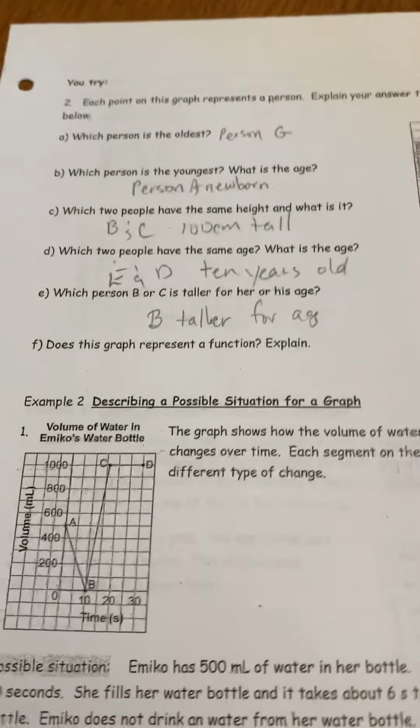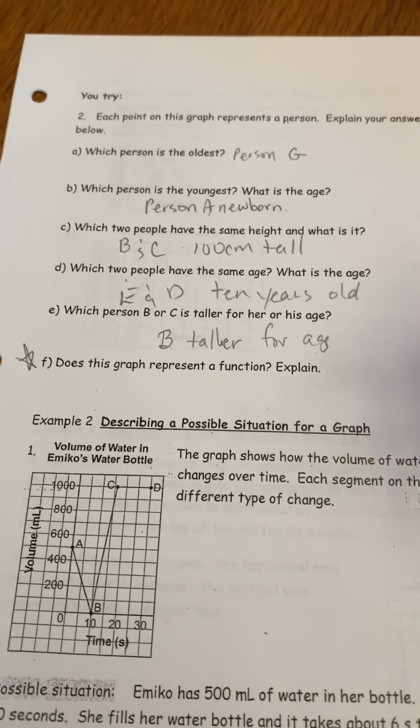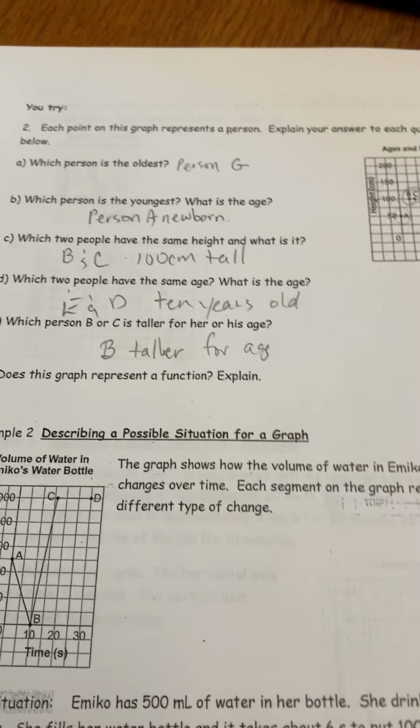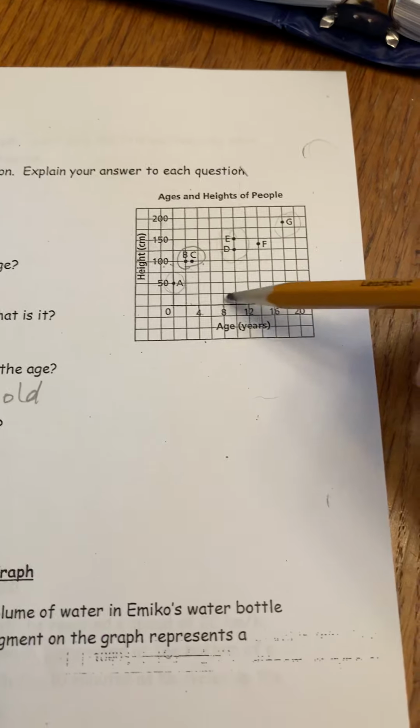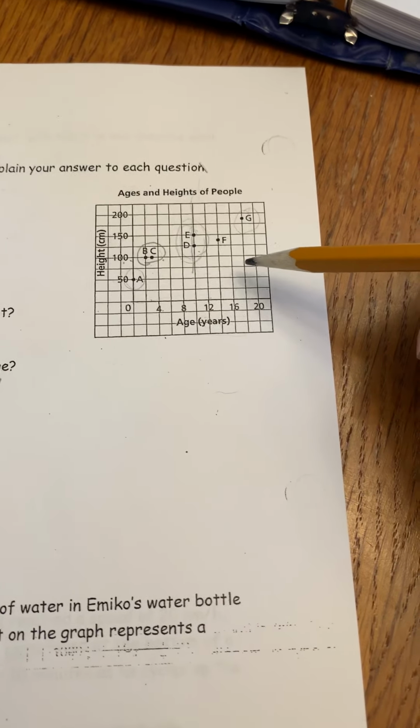And does this graph represent a function? This is important because now we're going back to previous sections. If it is a function, no x values repeat. So we're going to look along the x values here. If you drew a line through here, E and D both have the same x value.